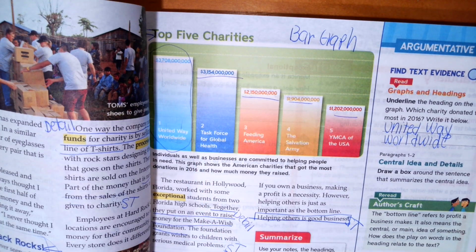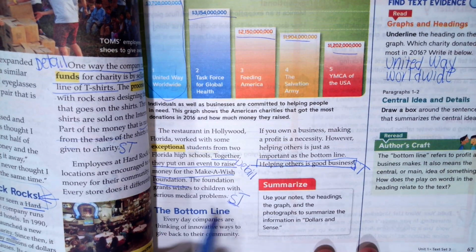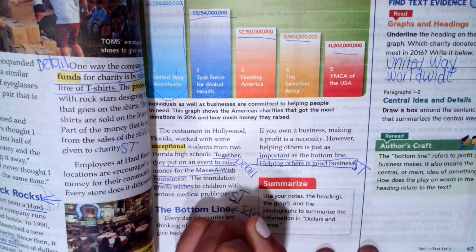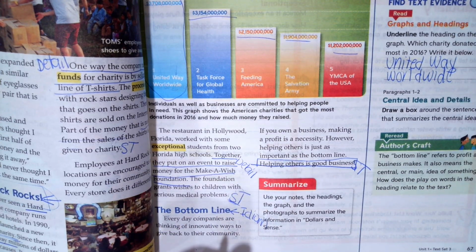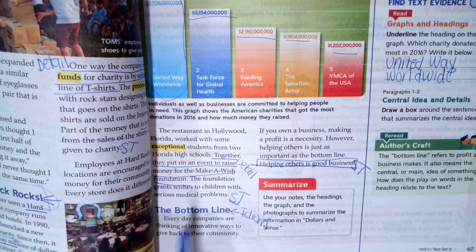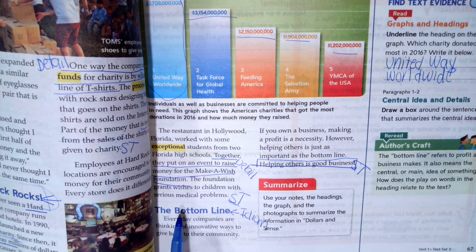Okay? Now, the last thing I want to point out is here to the heading, bottom line. Last week we talked about idioms and how authors use different types of figurative language to name their heading. So here is a great example of that, the bottom line. The bottom line is an expression, it's an idiom, an expression that describes the profit or making money.